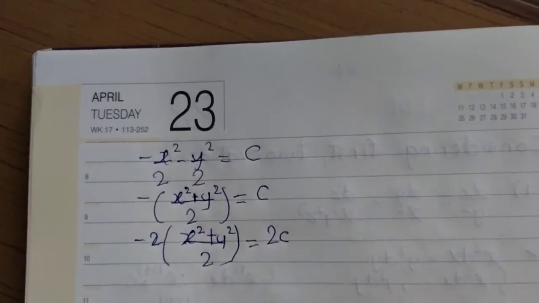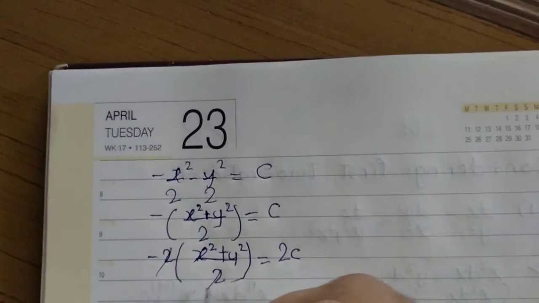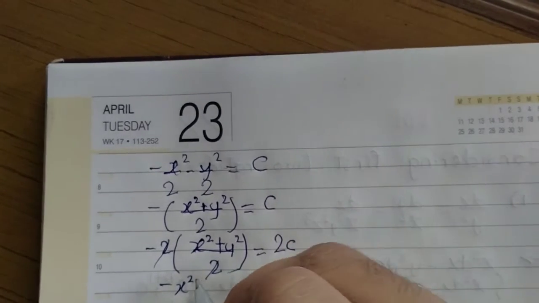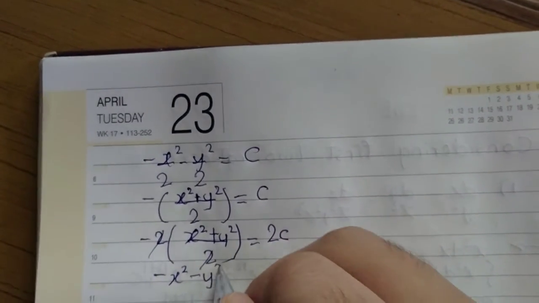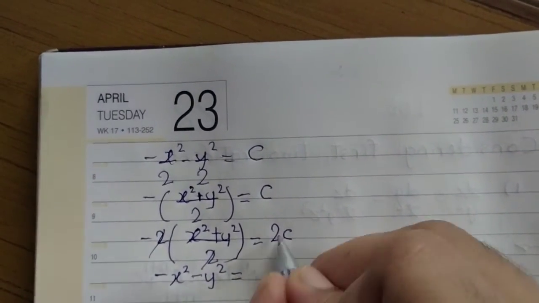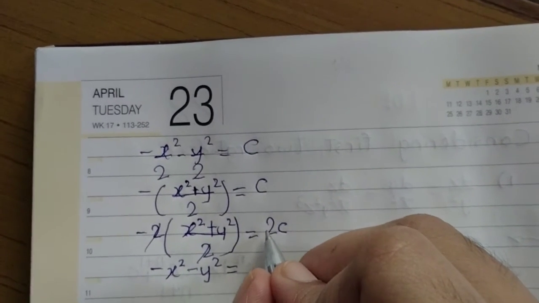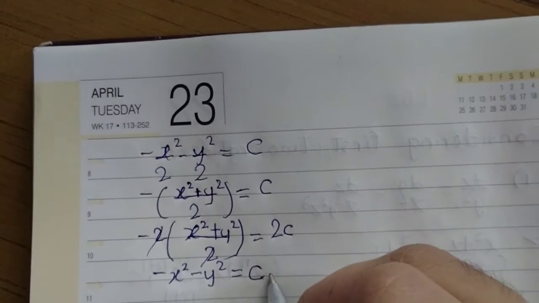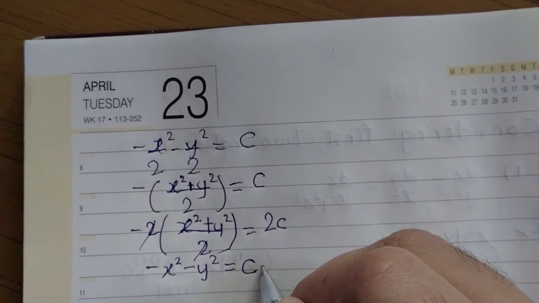Multiplying on both sides, cancelling 2, we will get minus x square minus y square is equal to constant. Anything multiplied by a constant, the final answer will be a constant, so it will be minus x square minus y square is equal to c.